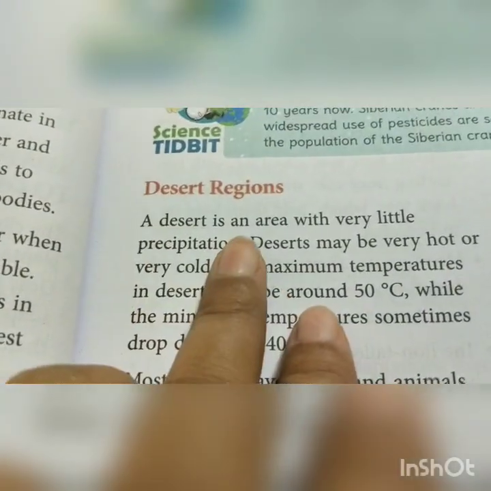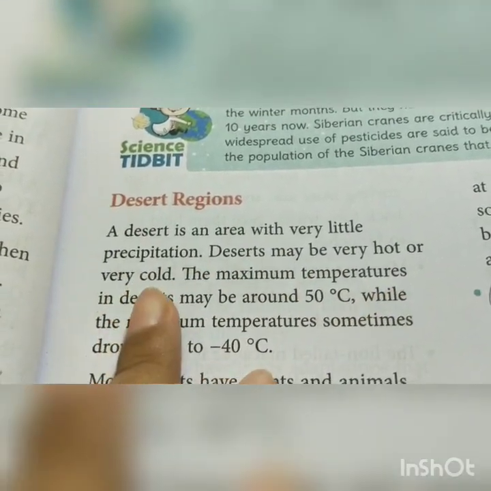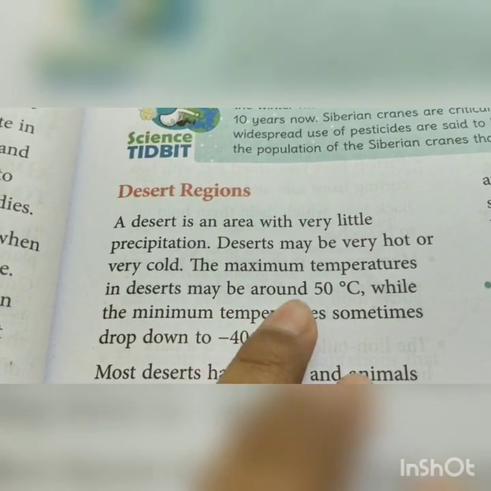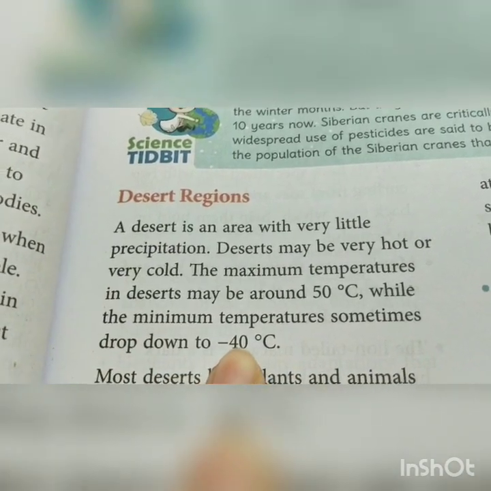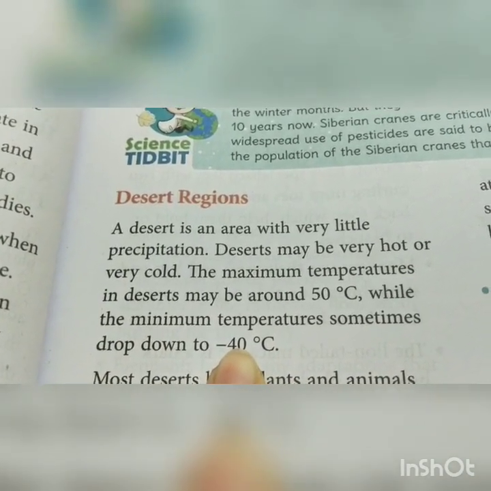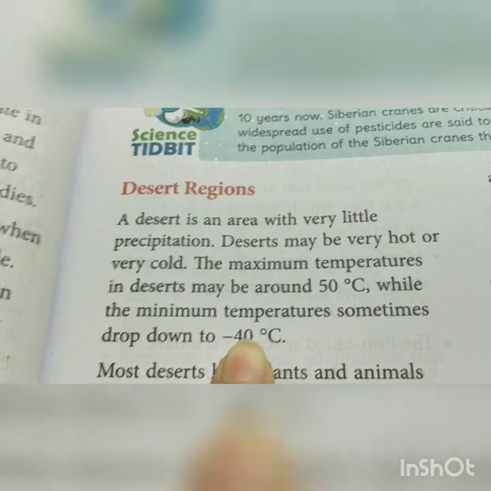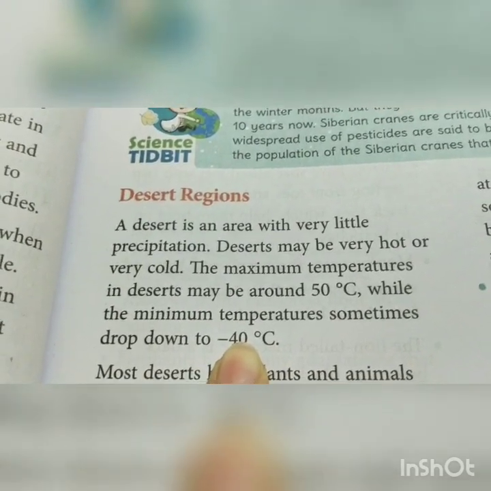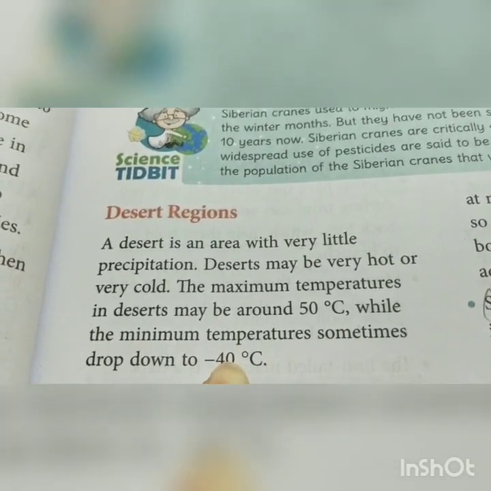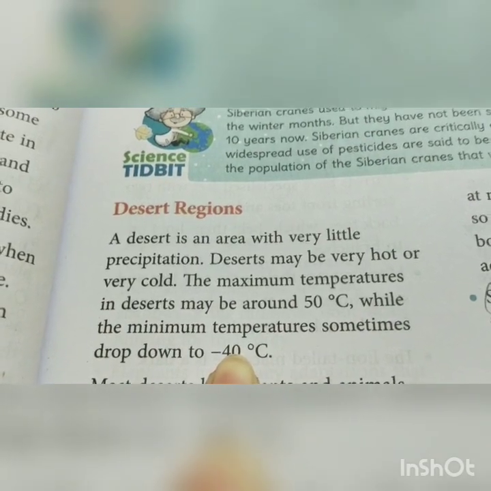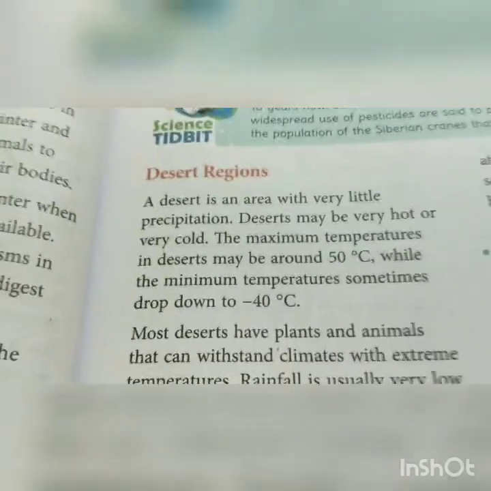Desert region. A desert is an area with very little precipitation. Deserts may be very hot or very cold. The maximum temperature in deserts may be around 50 degrees Celsius, while the minimum temperature drops down to minus 40 degrees Celsius. So a desert is an area where rainfall is very little and snowfall is not there, but it may be very hot or very cold.